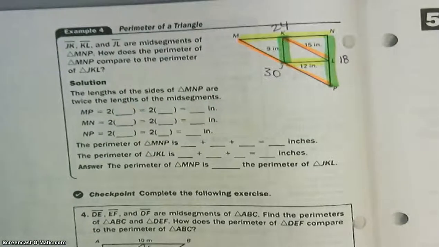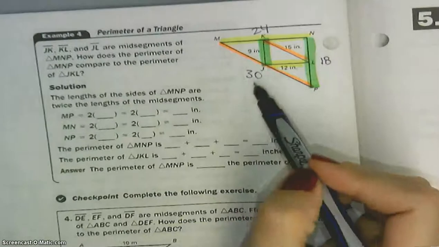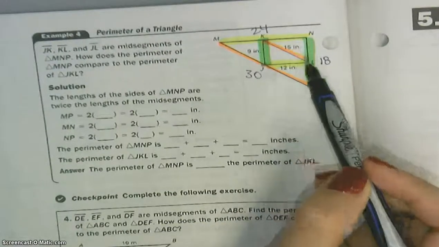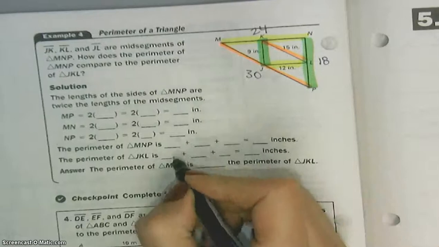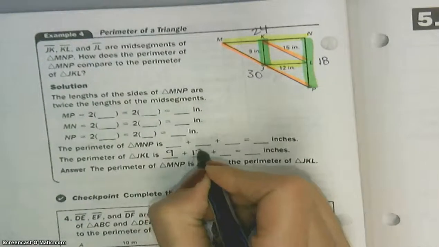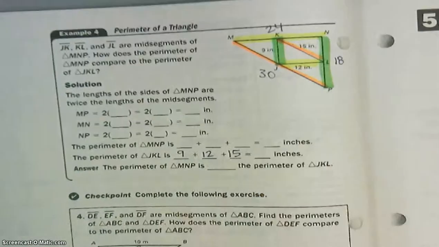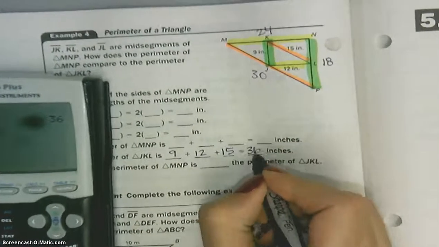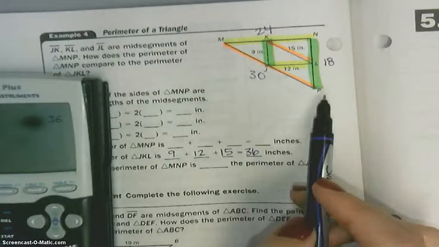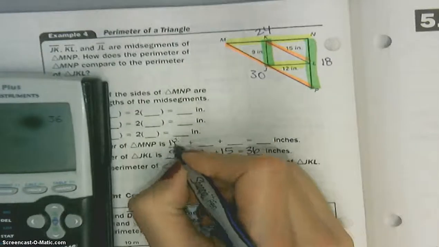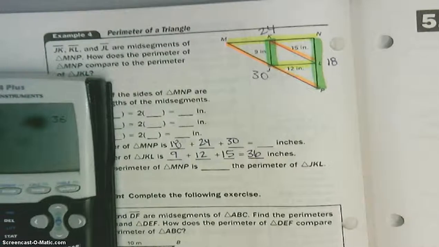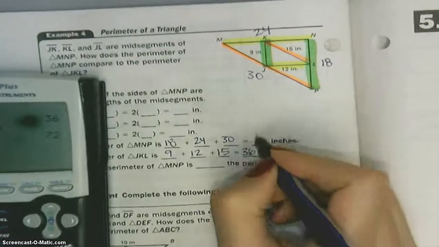All right, so let's see, the inside perimeter is 9 plus 12 plus 15. That's a smaller triangle. 9 plus 12 plus 15 is 36. Now let's find the larger triangle. The larger triangle is 18 plus 24 plus 30. 18 plus 24 plus 30, 72 inches.